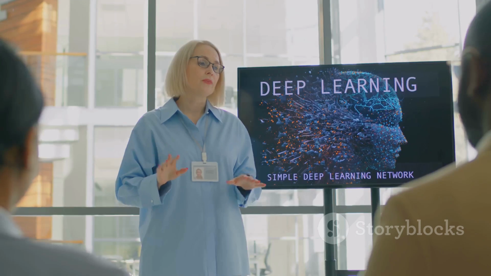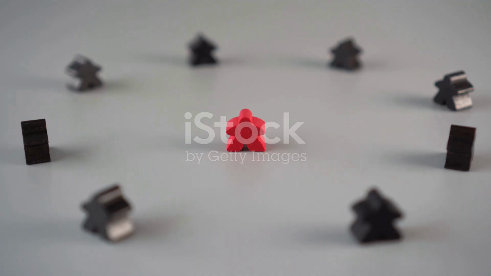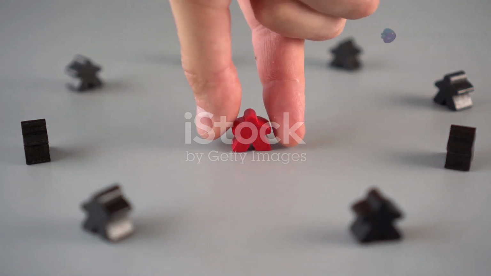Now let's switch gears and look at stochastic gradient descent, or SGD. If batch gradient descent was about making a decision after consulting everyone in town, SGD is like asking one random person and making a decision based on their input alone, then moving to another random person. The stochastic part means random, and that's the core idea.